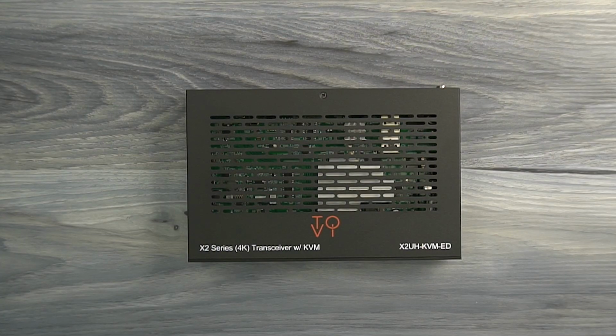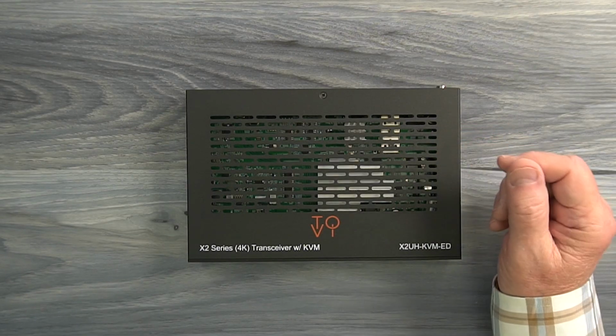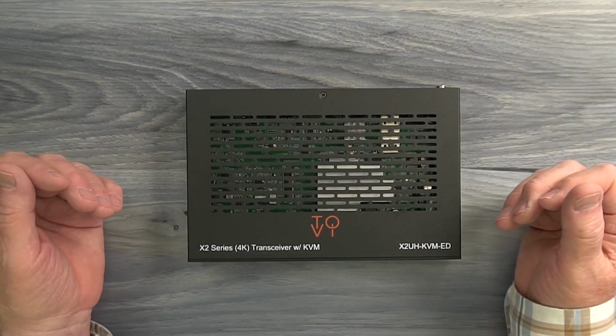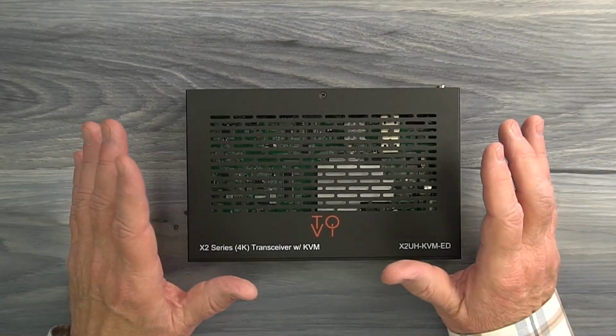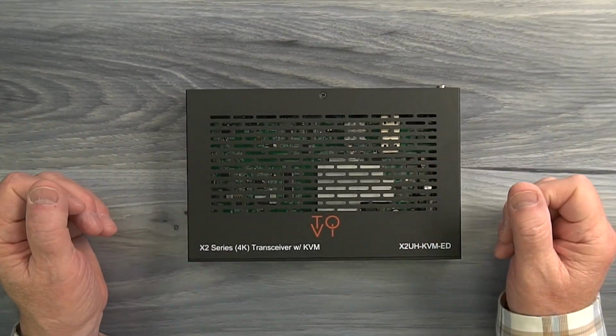This next module is the X2 Series 4K transceiver, which is designed to handle ultra-high definition media content with resolutions up to 4K at 60 frames per second. And it looks similar to the 1080p transceiver with a few minor differences. It features a full metal enclosure, which again makes it incredibly durable. It's also a great choice for both residential or commercial installations.